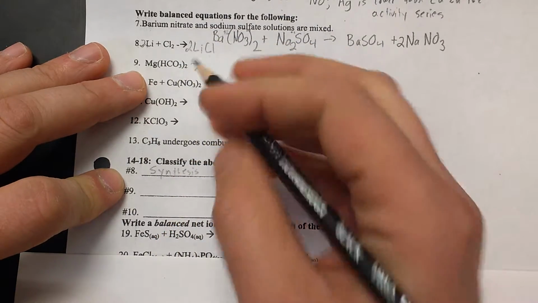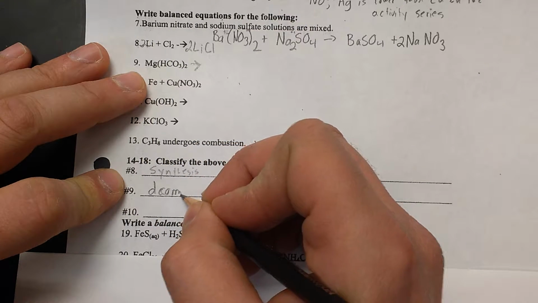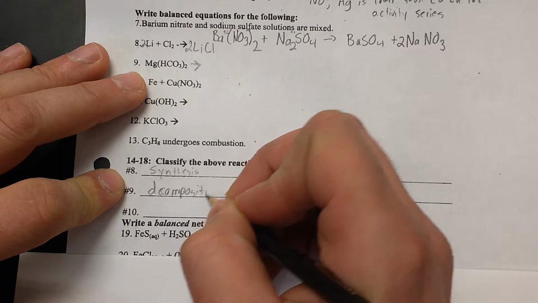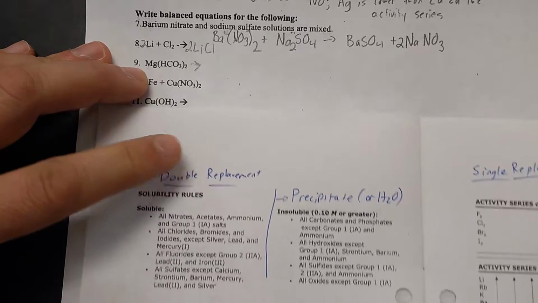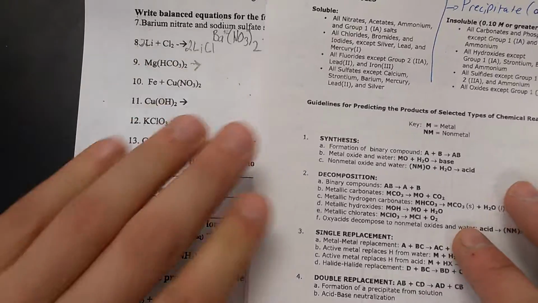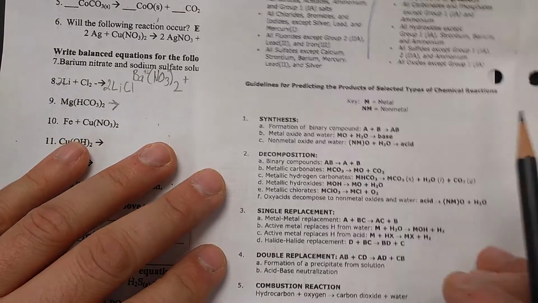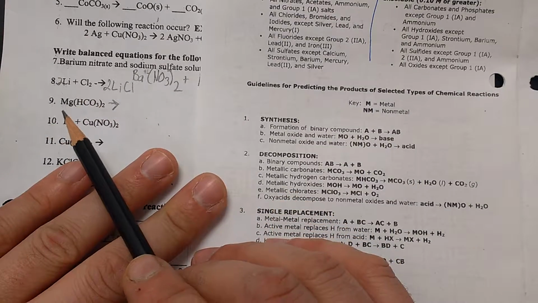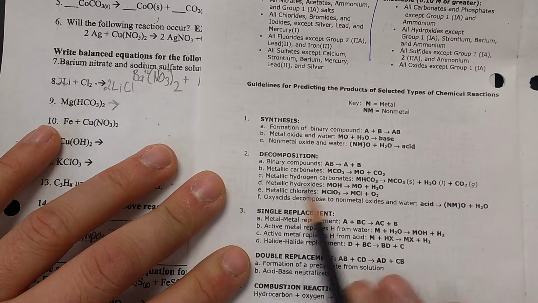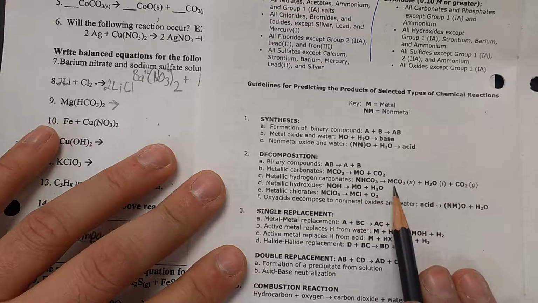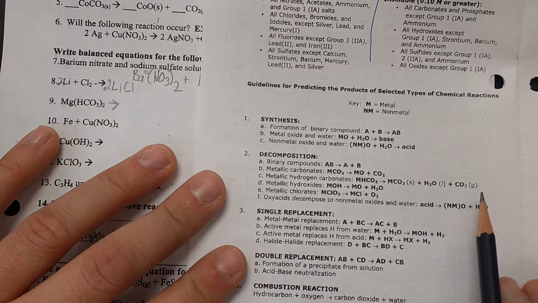Number 9 is decomposition, because if you only have one reactant, then the only thing it can do is break apart. Now when it comes to decomposition, we should always check our rules to see if we have a special rule for this type of decomposition. We're probably not going to break this apart into magnesiums and hydrogens and carbons and oxygens. Hydrogen carbonates decompose into carbonates plus water plus CO2.